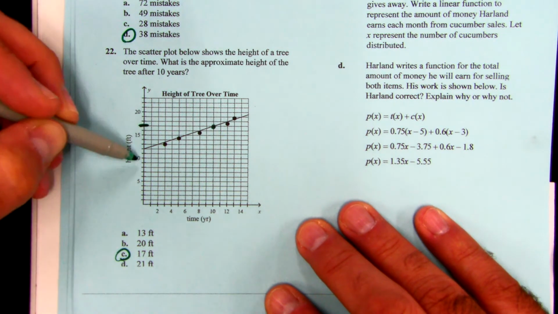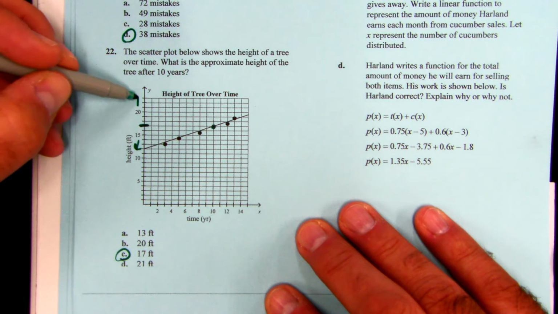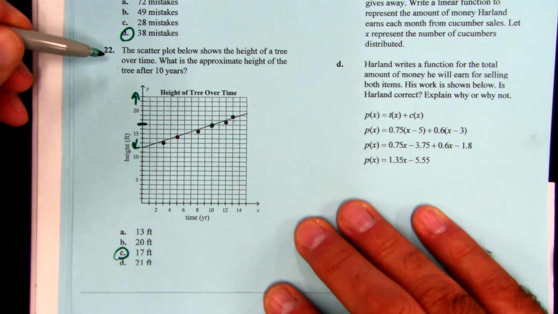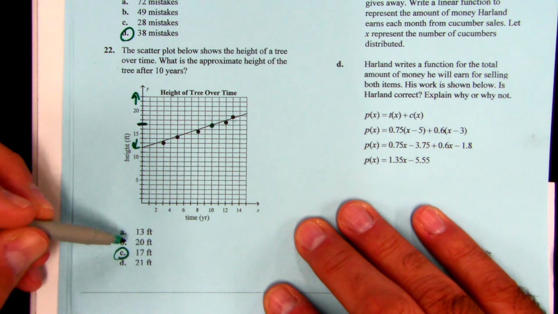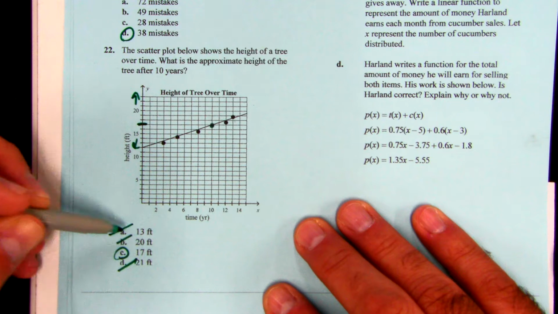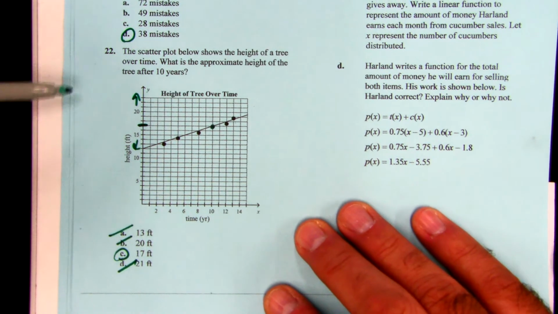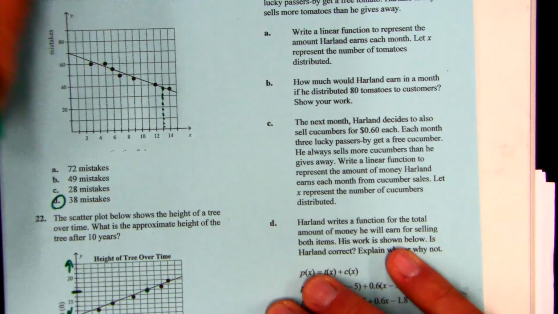Hopefully you know it's not 13, because it's not below 15, and it's not above 20. So your only choice was 17. Because it can't be 20 or 21. Those are above, and it's not below 15. It was between 15 and 20. There's only one answer between 15 and 20.